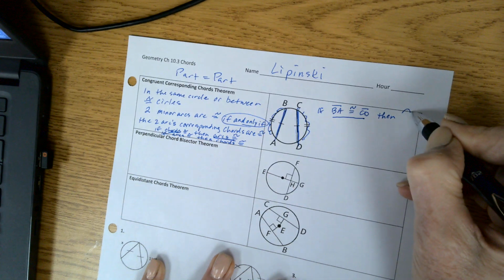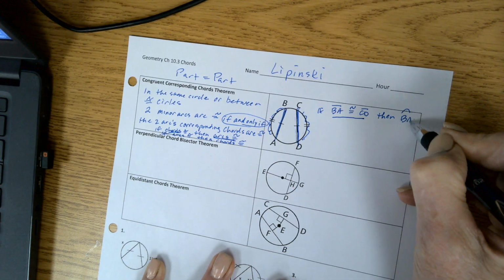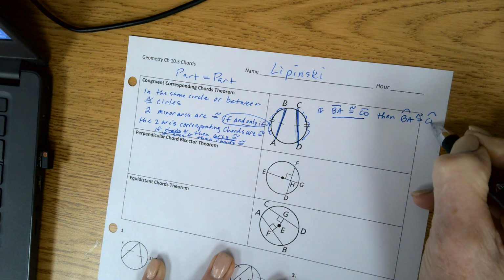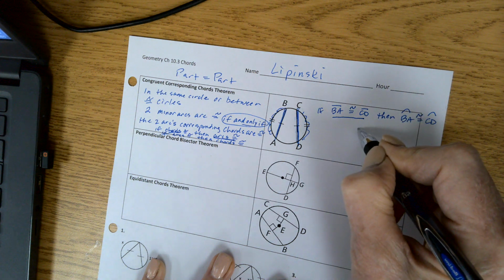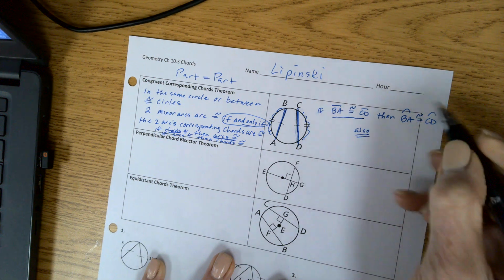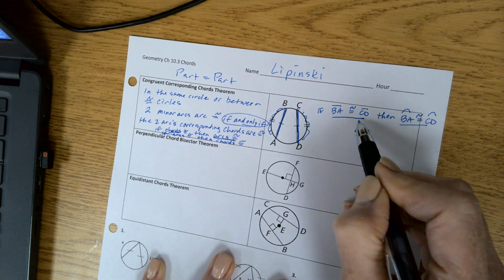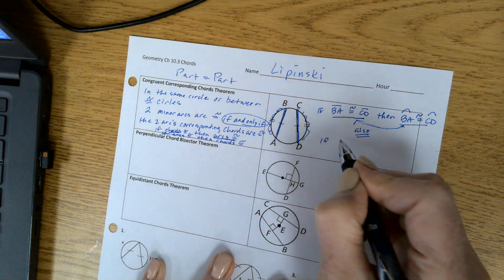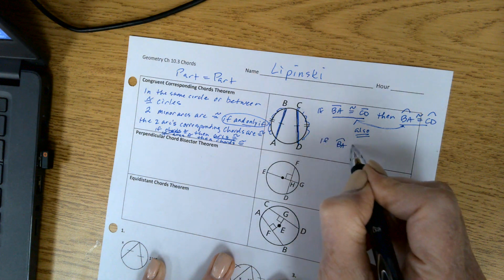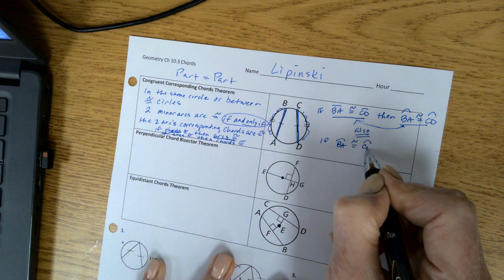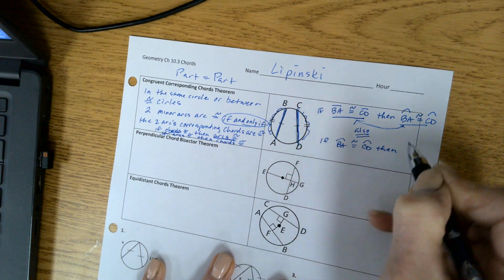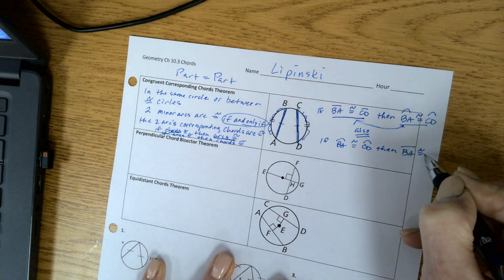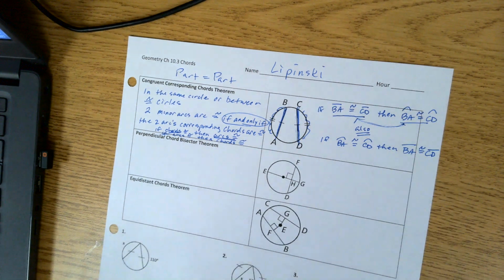So I use the arc symbol from B to A. That arc is congruent to the arc from C to D. It also means that if I start here and I switch these two, if arc BA is congruent to arc CD, then the chords are equal. That's your if and only if, goes both directions.